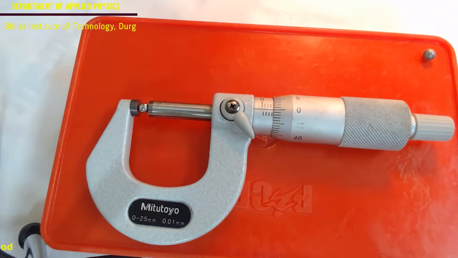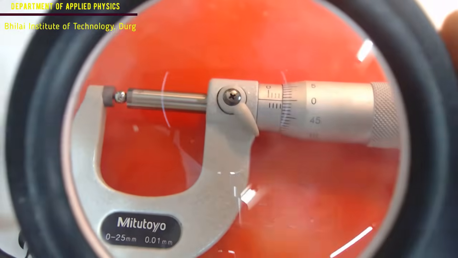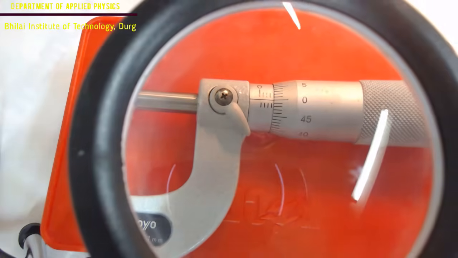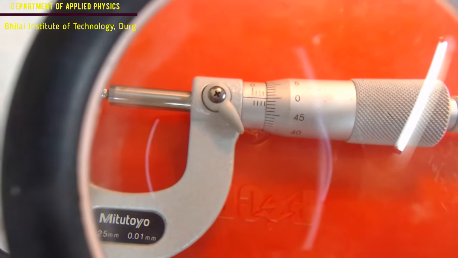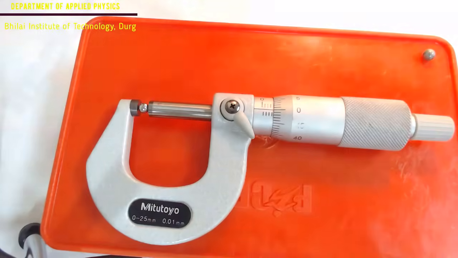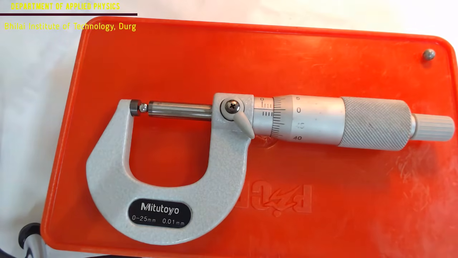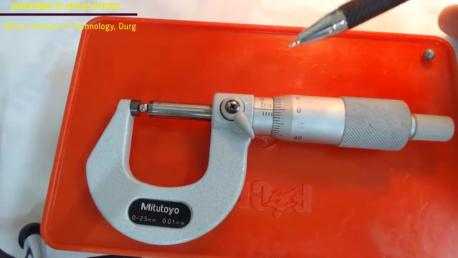So you can see the scale here. If you want, I can show it with the help of this magnifier. Is it visible? No. So we are seeing what is happening.